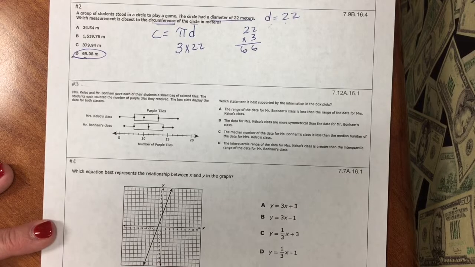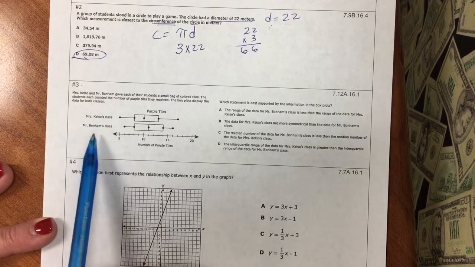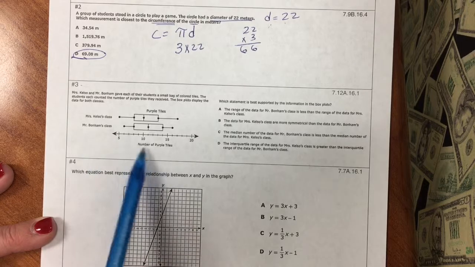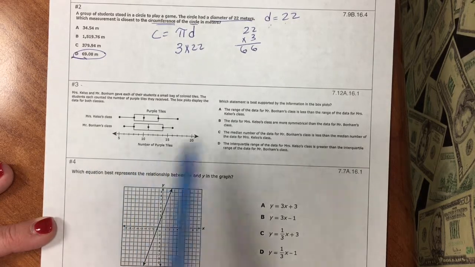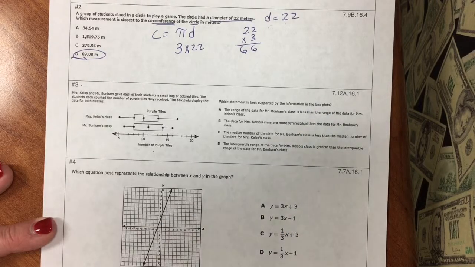Number 3, Mrs. Kelso and Mr. Bonham gave each of their students a small bag of colored tiles. The students each counted the number of purple tiles they received. The box plot displays the data for both classes. So here we have Mrs. Kelso's and Mr. Bonham's classes, and this is the number of purple tiles. Which statement is best supported by the information in the box plot?